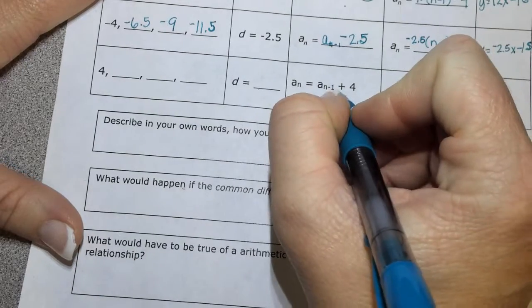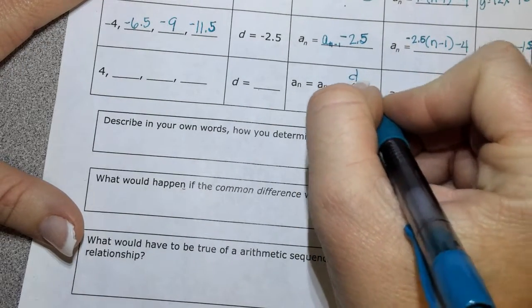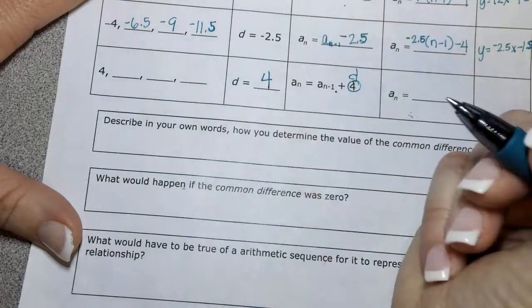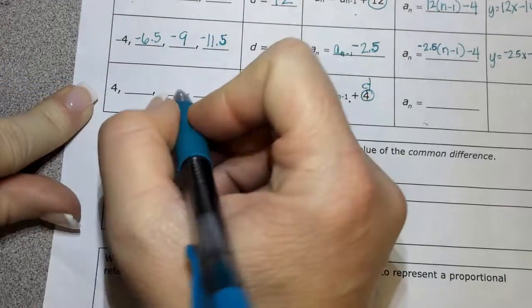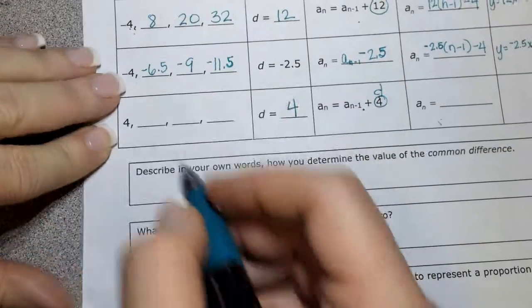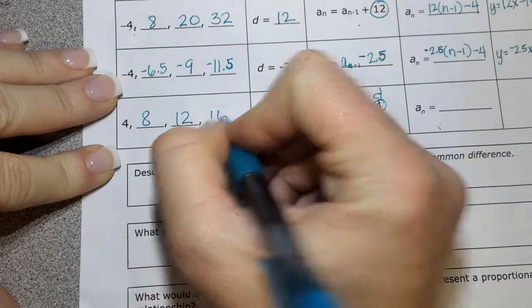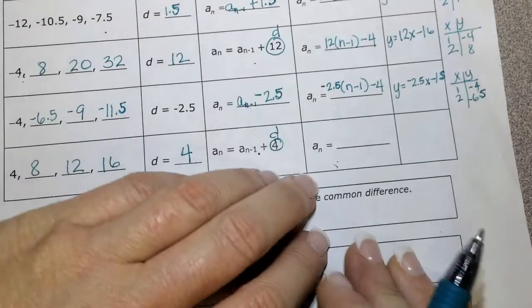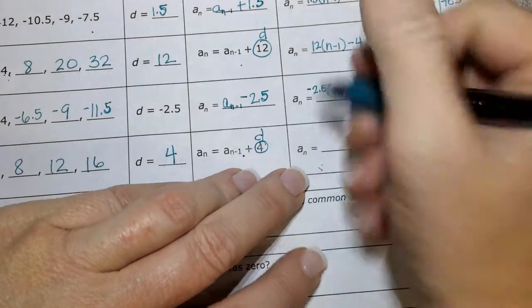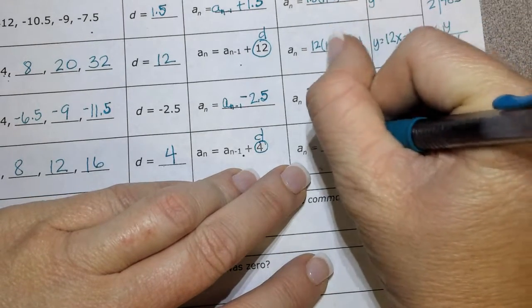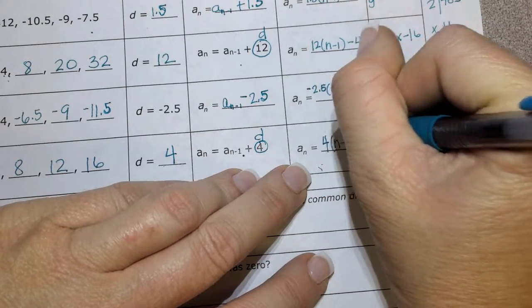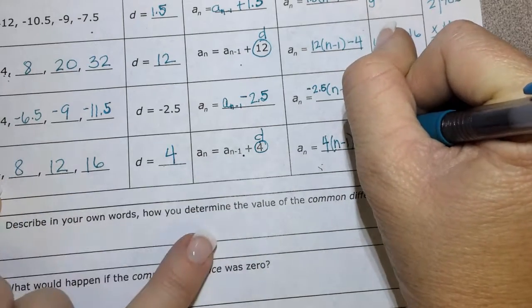All right, so from my recursive formula, I know that this is d. So that's my common difference. So I know I'm increasing by 4 each time. So then to finish it, 4 plus 4 is 8, plus 4 is 12, plus 4 is 16. So then for my explicit formula, I'm going to have my common difference times n minus 1 plus my first term.